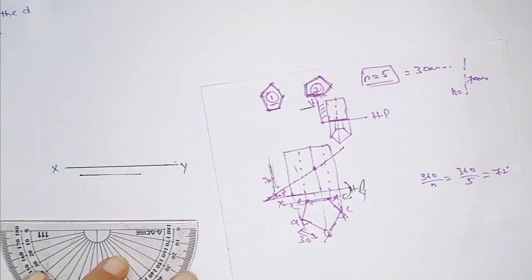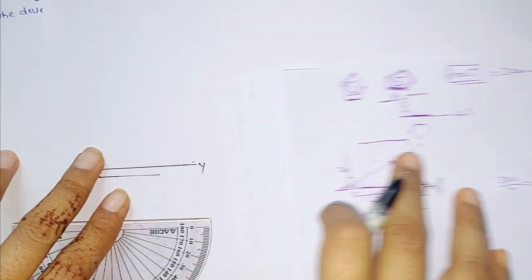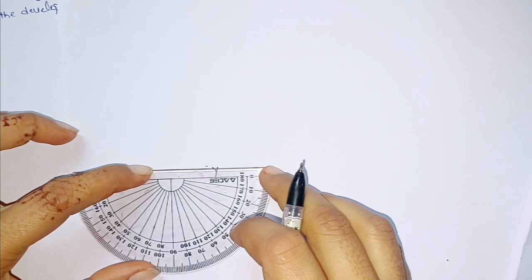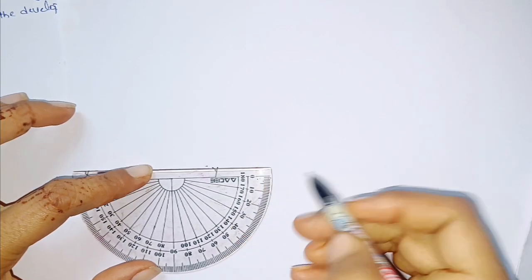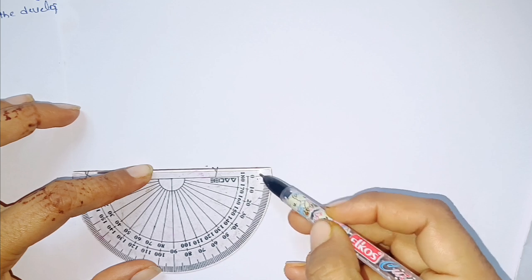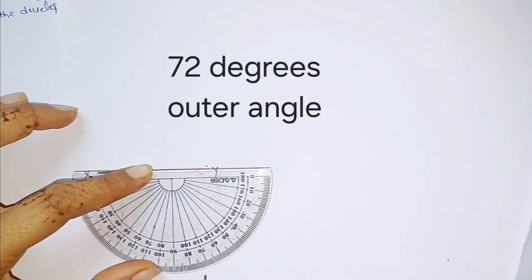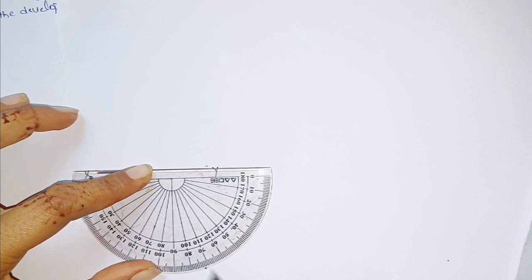Already we discussed that 360 by n, that is 360 by 5, means 72. So take the outer angle. Take a protractor and place it on the second point. Count from 0, 10, 20, 30, 40, 50, 60, 70, then plus 2, that is 72.